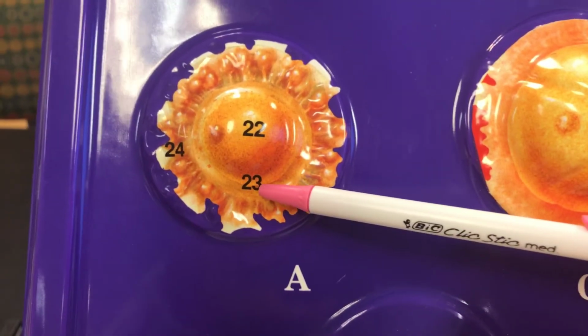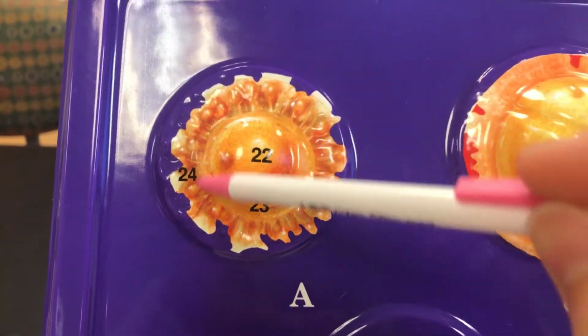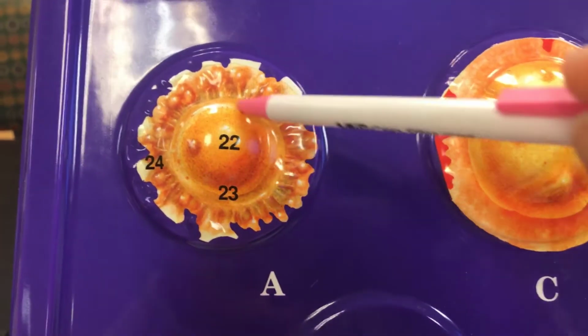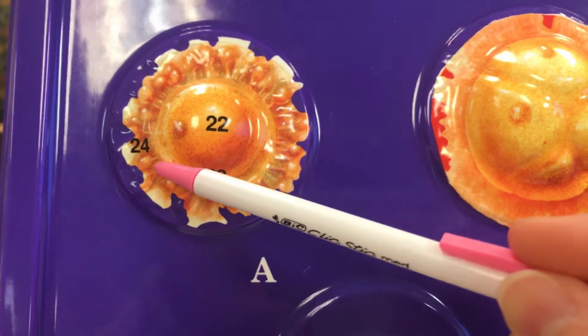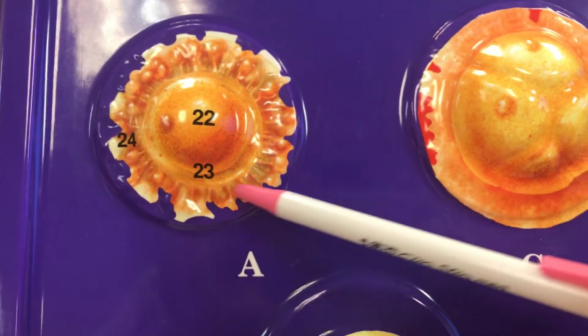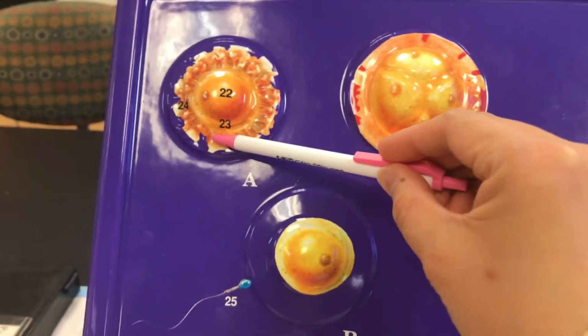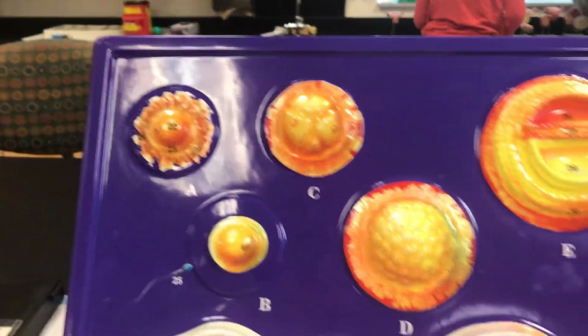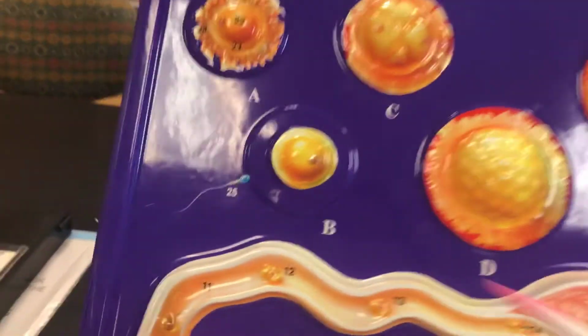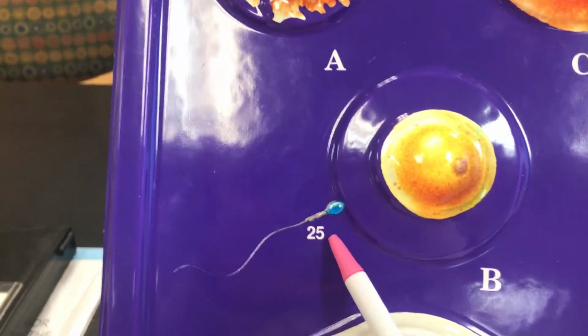And then 23 is the zona pellucida, which is the lining around it. And then 24, that's the corona radiata, this layer here. And then 25 is the sperm.